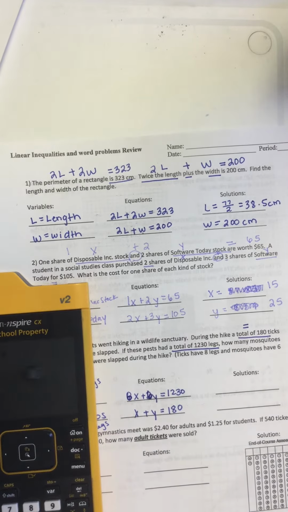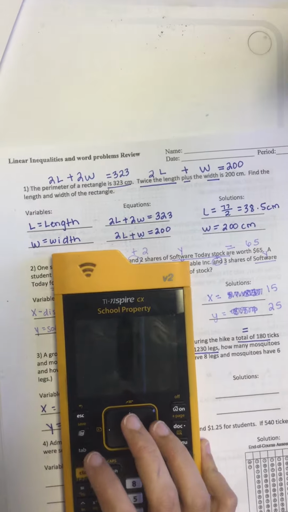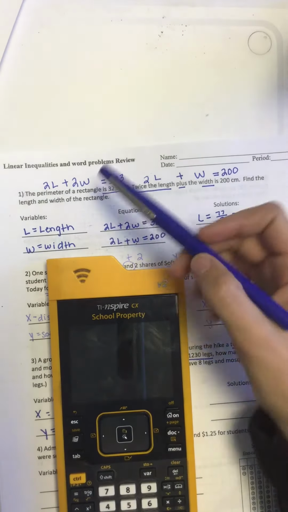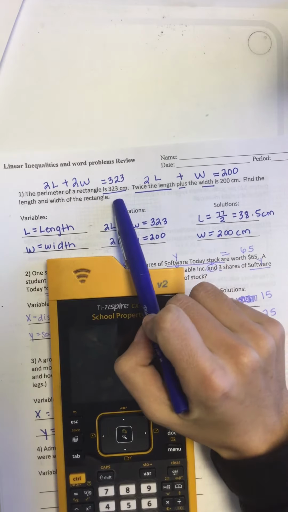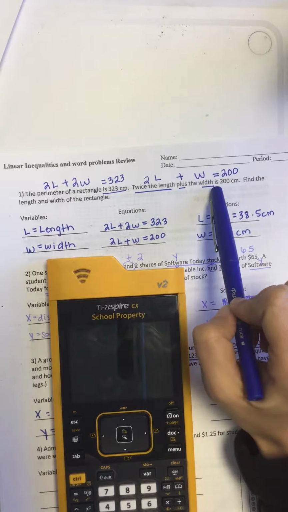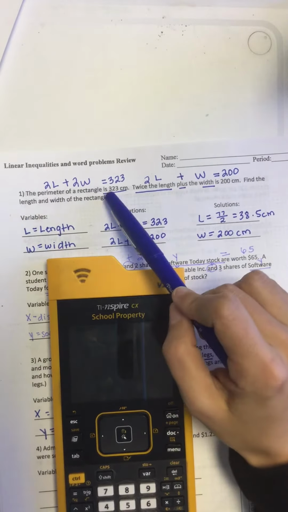Okay, so on number one, I actually worked out 1 and 2 before I was able to record it, so I'll go ahead and just talk through it. It says the perimeter of a rectangle, and we know the formula for perimeter is 2L plus 2W, is 323 centimeters. So that's where we got that first equation. Then twice the length, so 2L, plus the width equals 200. Find the length and the width of the rectangle.